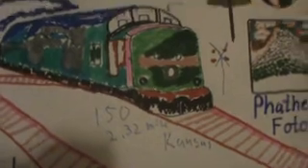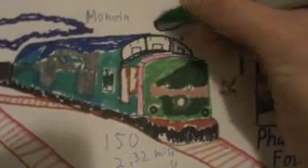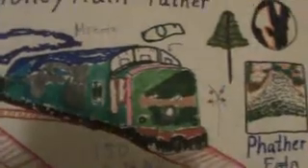But so far with MoneyTrain Father, you come up with your own picture design of the money that comes off the train.